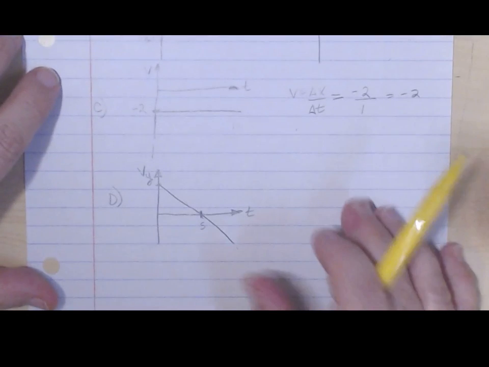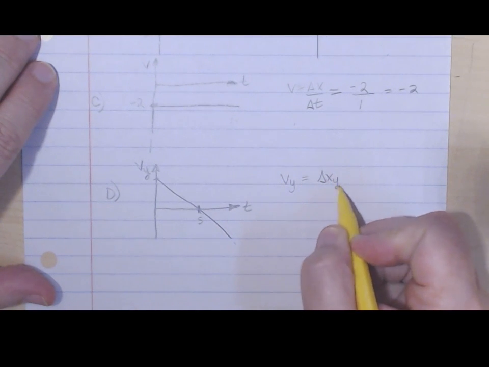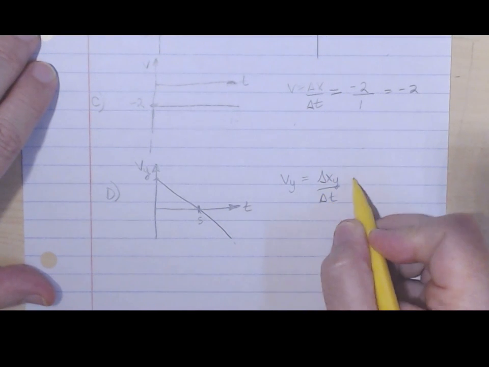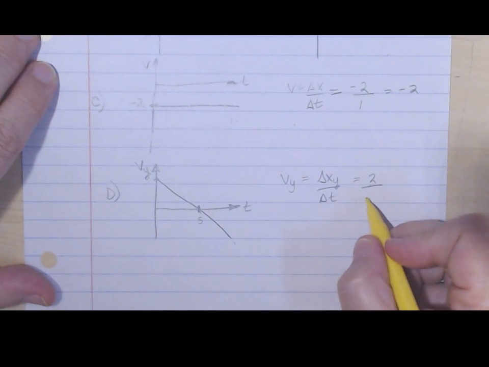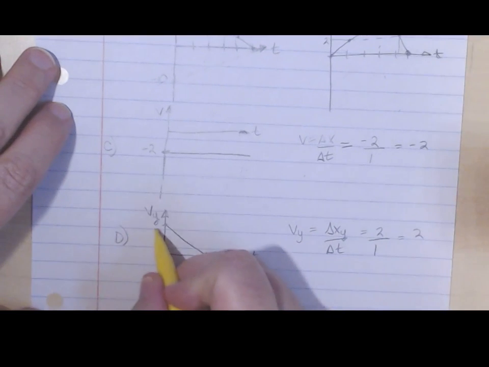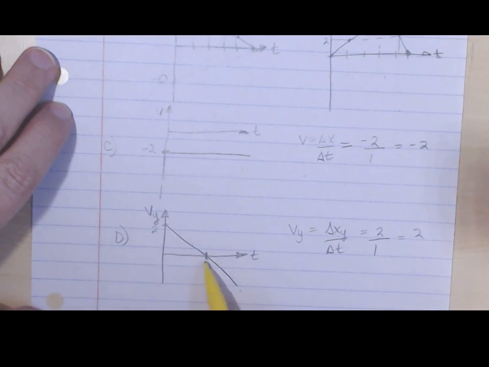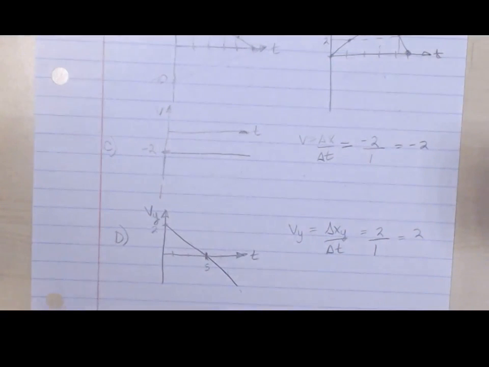Let me come back down here. Velocity y is going to be the change in y over the change in time. And what was the change in y? We saw 2 units and time was 1, so the velocity is 2. So it's starting here at a value of 2, decreasing down to 0 at about time 5, and then continuing to increase down that way. So my chart's going to look something like this. You of course are going to put in the multiple points here, but that's going to be the shape of my curve.